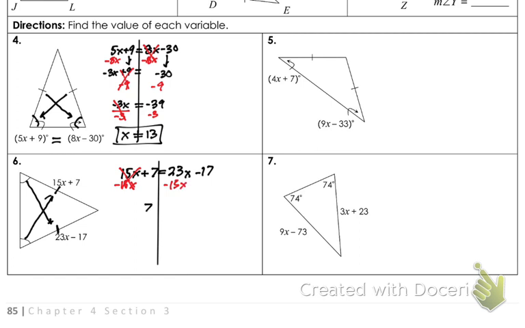Carry down that 7. 23 minus 15 is going to give me 8x minus 17. To move this 17 to the other side, I must add 17 to both sides. Seven plus 17 is 24 equals 8x. To get rid of that 8 in front of it, I'm going to divide by 8 on both sides.